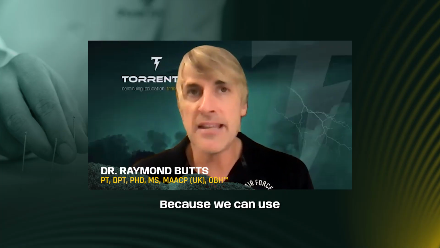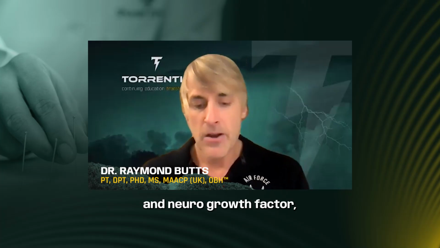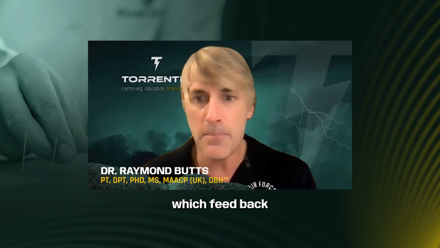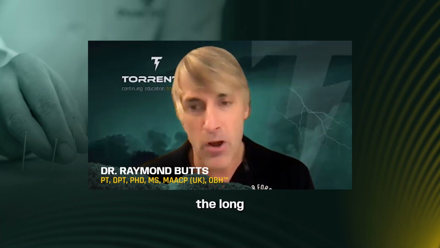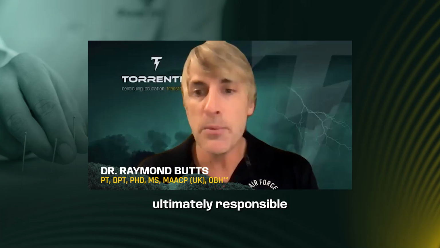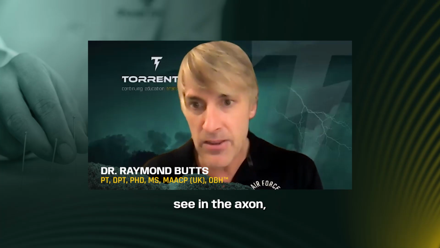Because we can use that electricity to get those muscle fibers to release two things in the main: brain-derived neurotrophic factor and nerve growth factor, which feed back to the alpha motor neurons and essentially elicit long-term potentiation on a genetic level in those alpha motor neurons, which is ultimately responsible for the changes that we see in the axon of those alpha motor neurons.